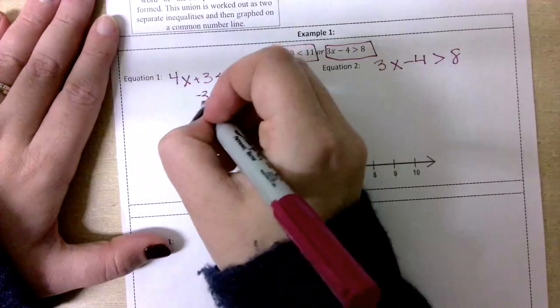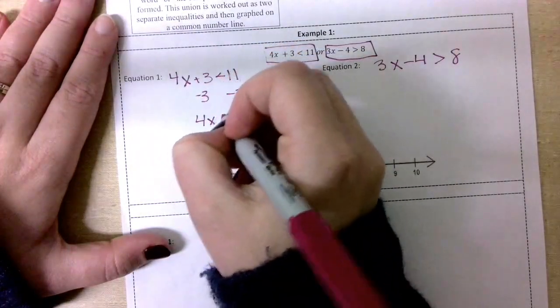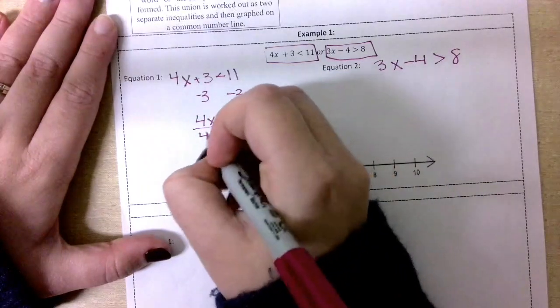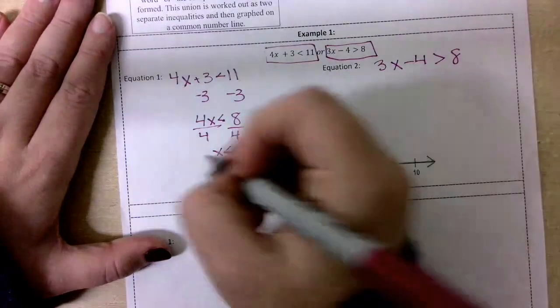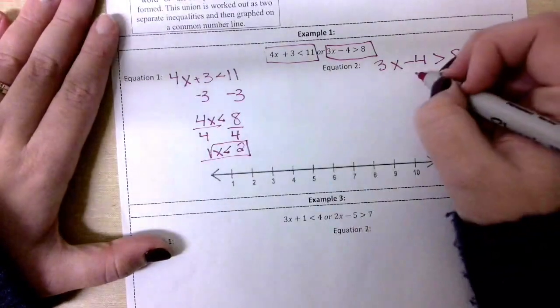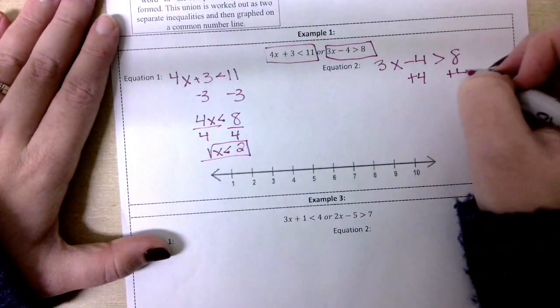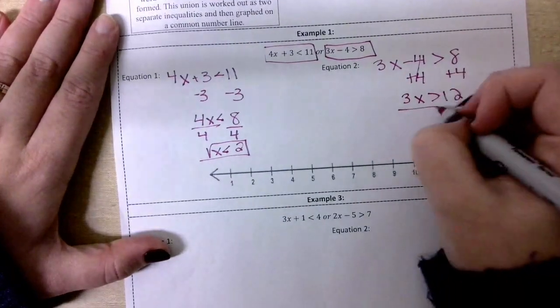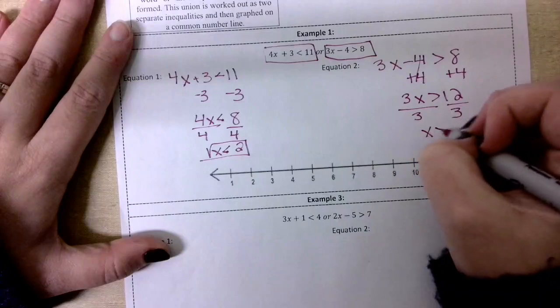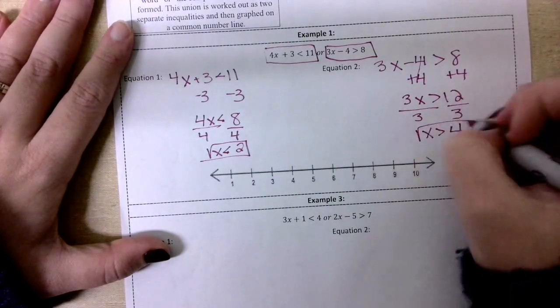So I'm going to subtract 3. 4x is less than 8. Divide by 4. X is less than 2. So I have one inequality to graph. Look at my other one. Add 4. Divide by 3. I have my other inequality.